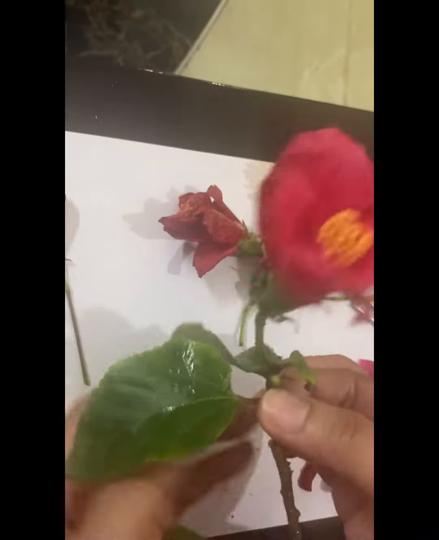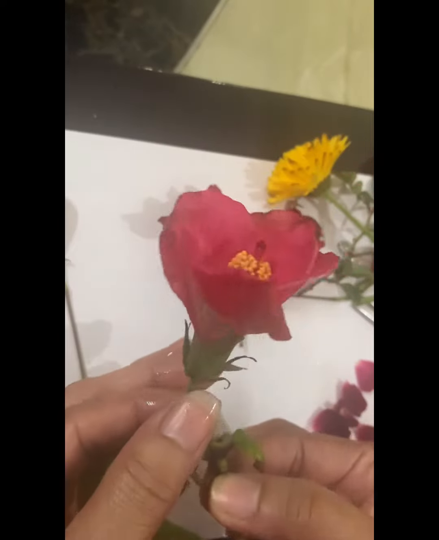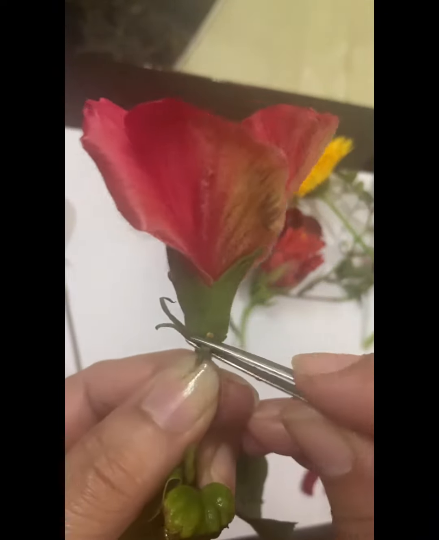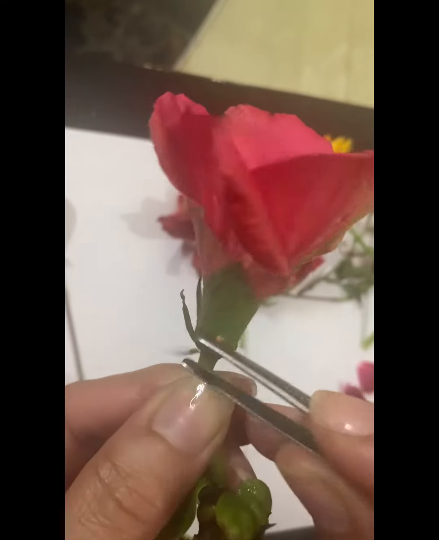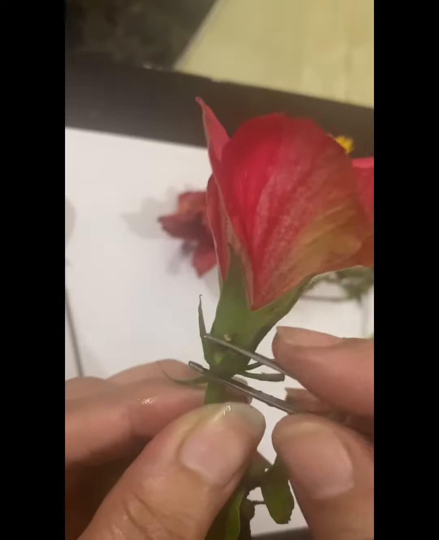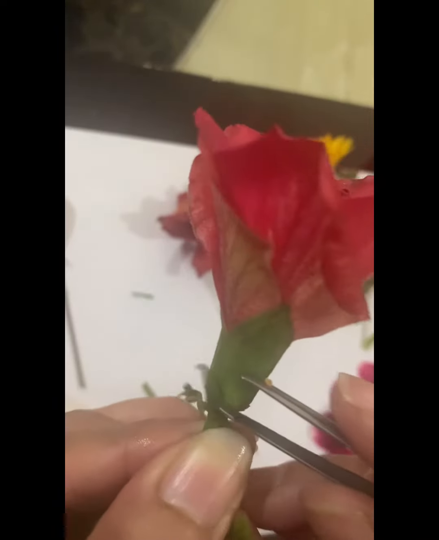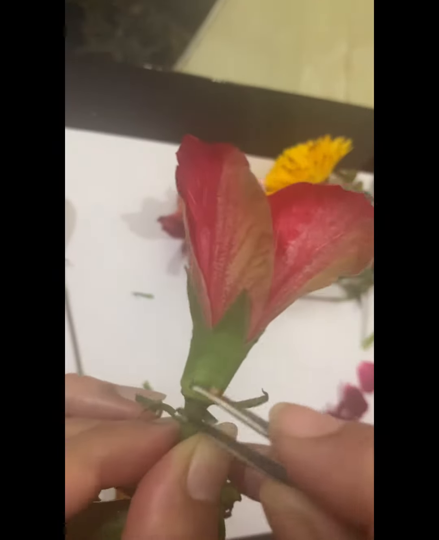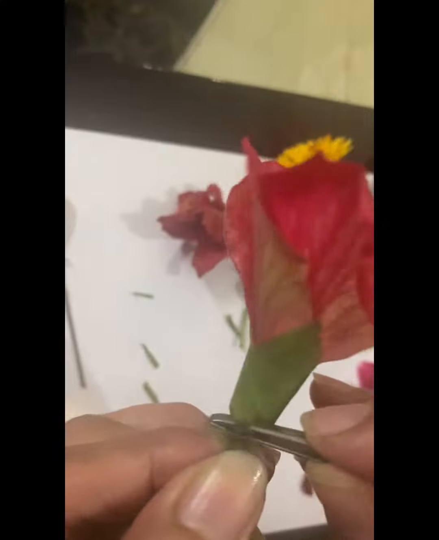So here let us observe the different parts. These green leafy structures are not sepals, children. These are some extra structures which are seen in this flower. So I'm taking them off so that you don't get confused between sepals and these structures.